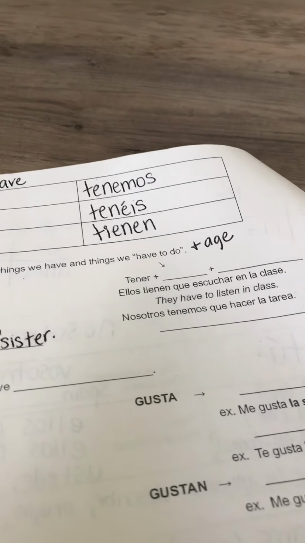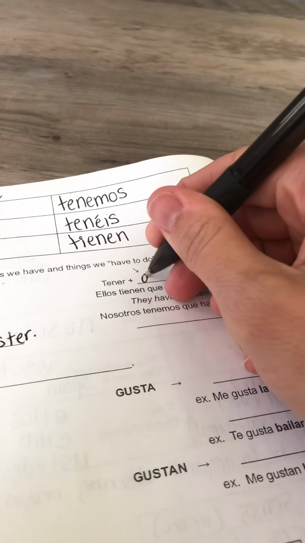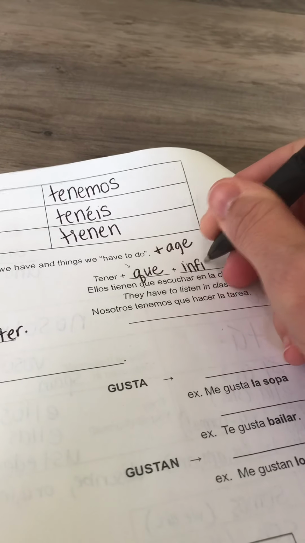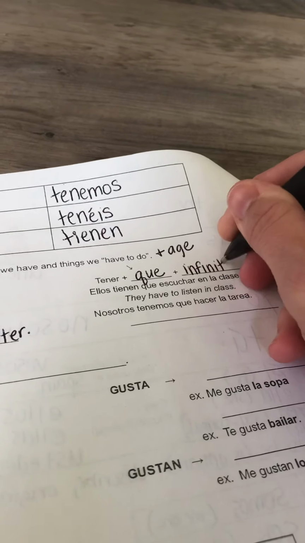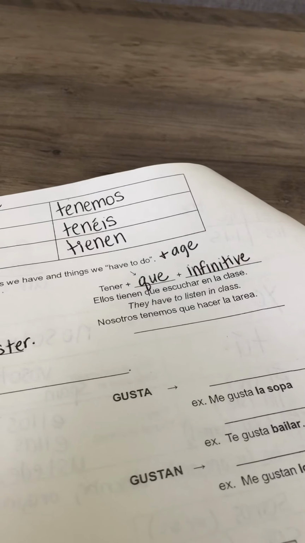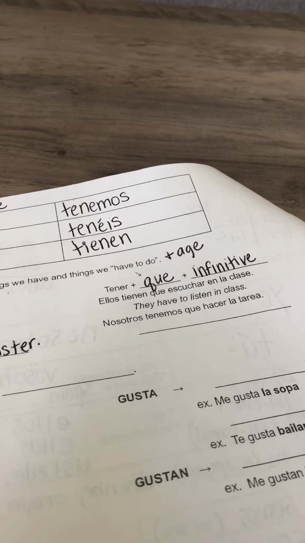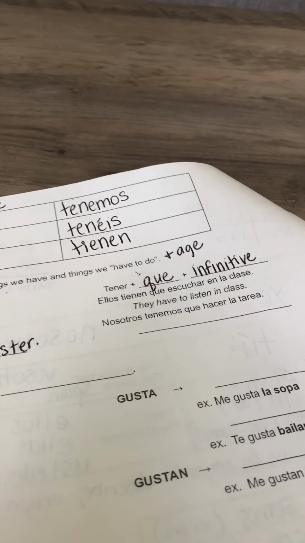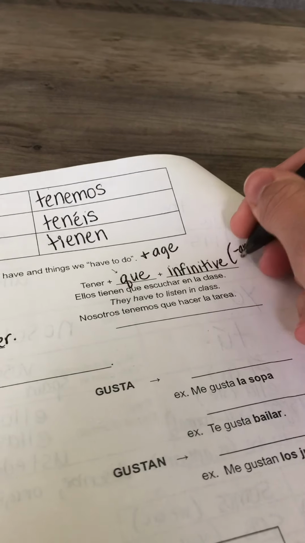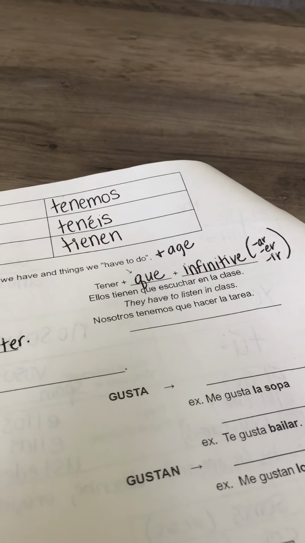All right, tener plus que plus an infinitive. So form of tener plus the word que plus an infinitive. I know you're wondering what's an infinitive. An infinitive is an unconjugated verb. It's a verb that ends in AR, ER, IR. It's like hablar, comer, vivir, beber, escribir. It's a verb that you just leave in its most basic form. And again, you know it's an infinitive if it ends in AR, ER, or IR. If you see those physical letters, it's a verb infinitive.